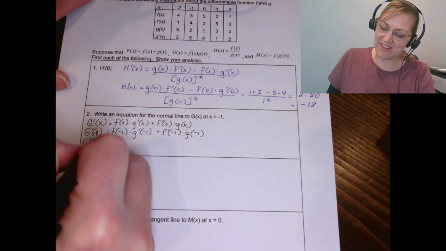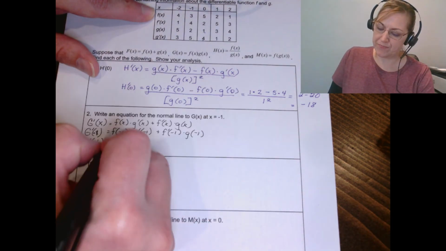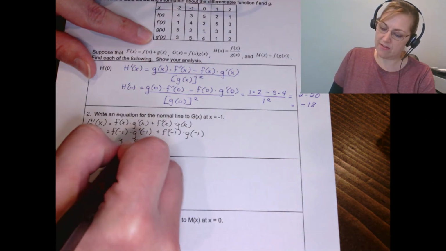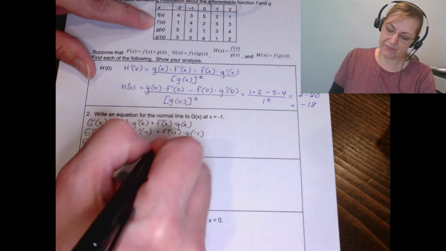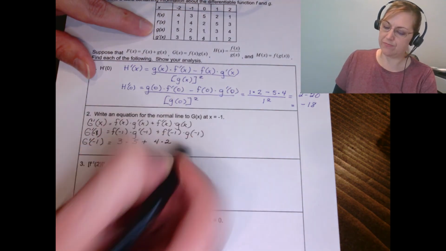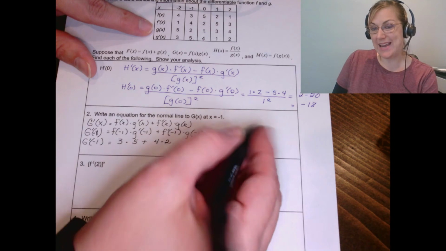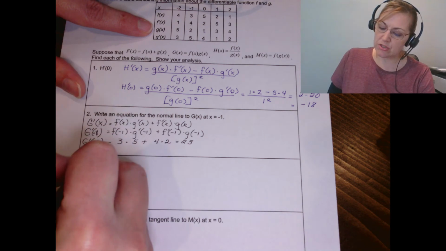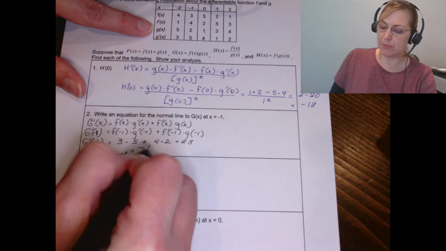And so let's get our values from the chart now. So I've got f of -1 is 3. g prime of -1 is 5. f prime of -1 is 4. And g of -1 is 2. So 3 times 5 is 15, plus 4 times 2 is 8, so I get 23. Now, this is the slope of the tangent line, so the slope of the normal line would actually be the negative reciprocal of that.